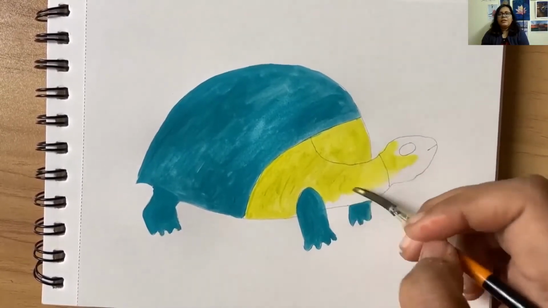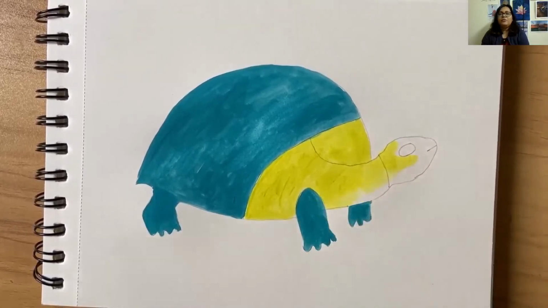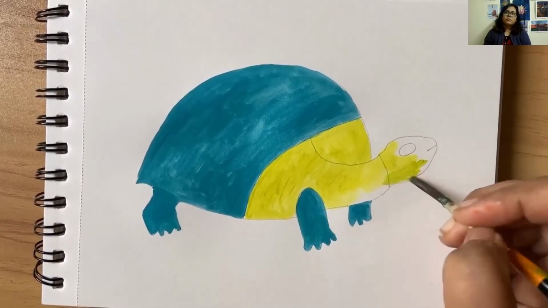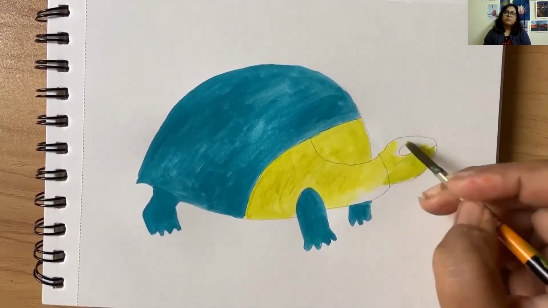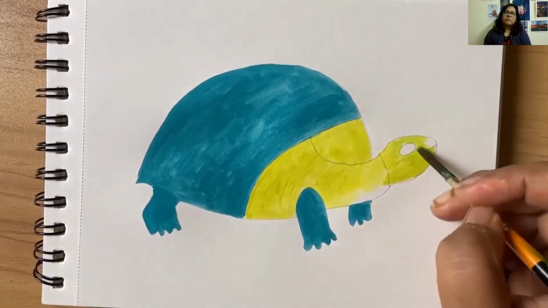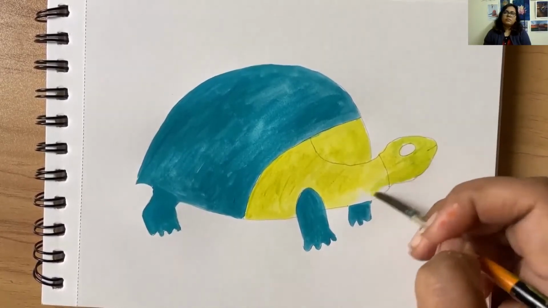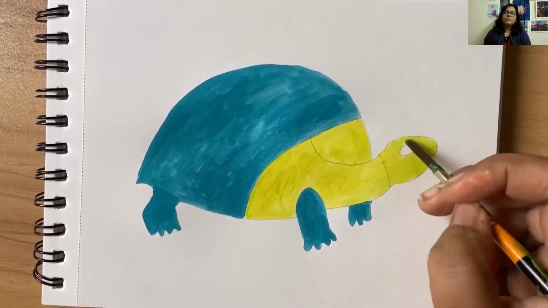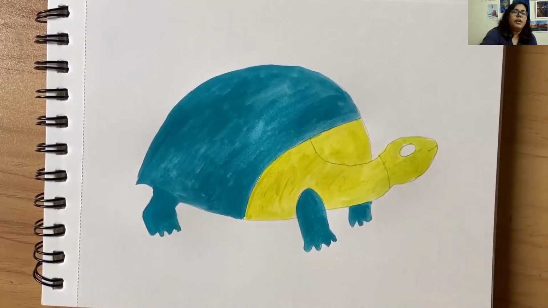So nicely we'll cover it up. Don't color inside the eye. We want the eye to be white. Okay, so like this, we'll cover up all of the portion. Yeah. Everybody just complete that. That is all the watercolor work that is there. Next, we'll move on to our sketch pen part.